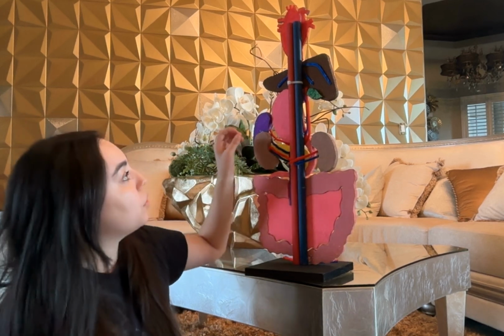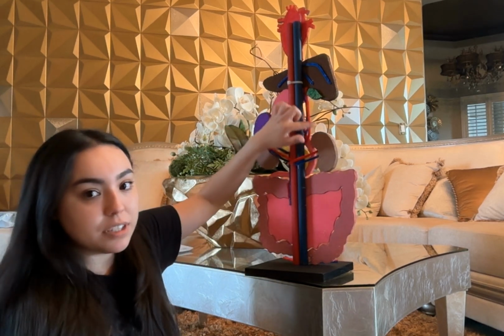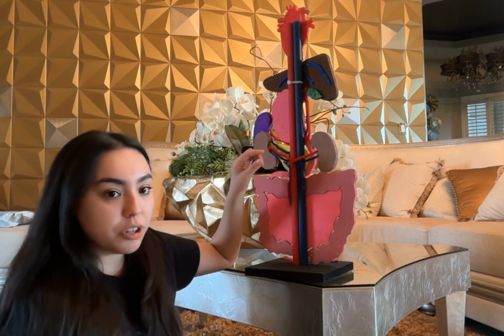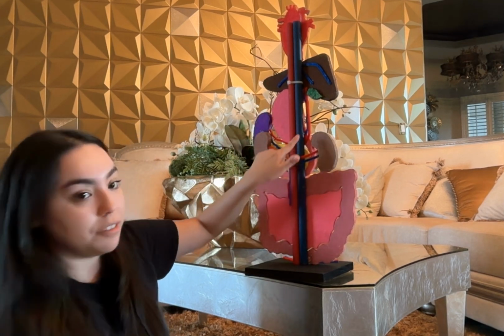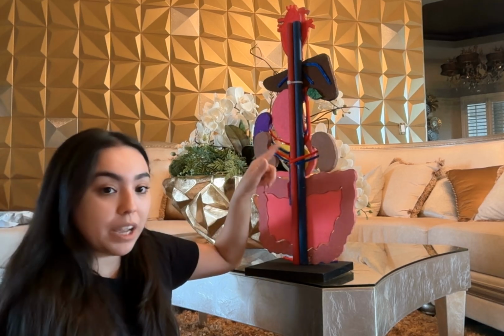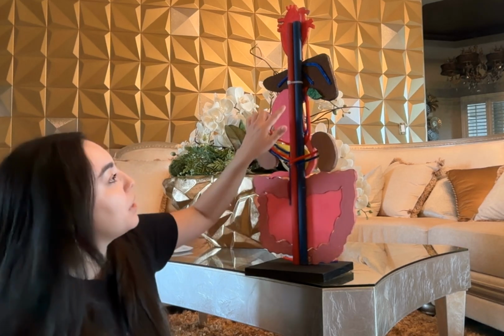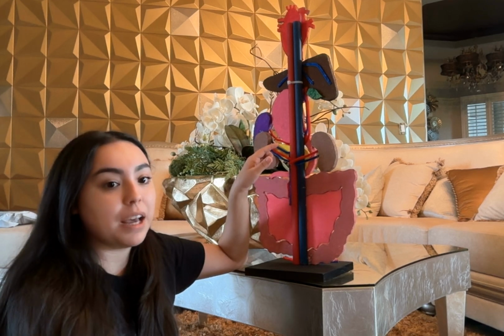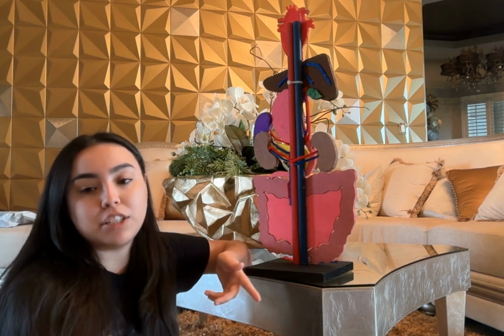Okay. So the common hepatic artery, as you can see right here, is the red one. It branches off the celiac trunk towards the right of the liver, to the liver hilum, and then further branches into right and left hepatic arteries to supply blood to each lobe of the liver.